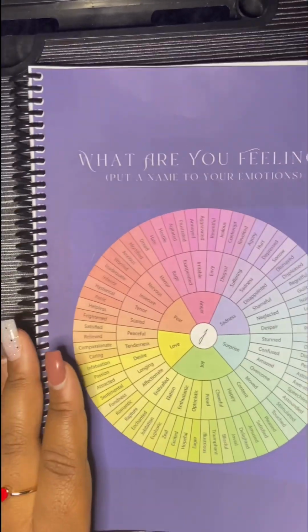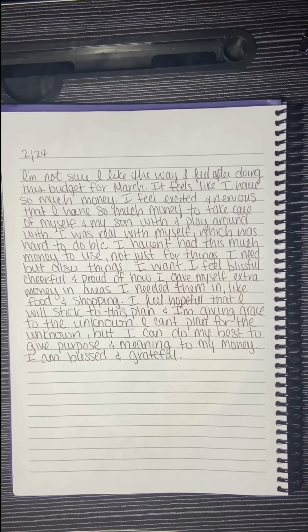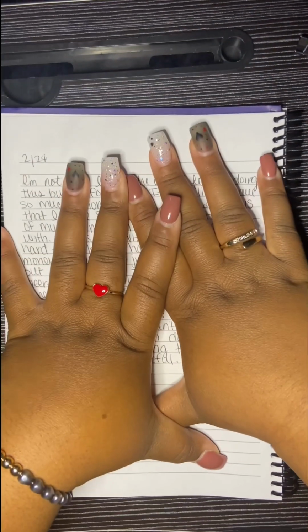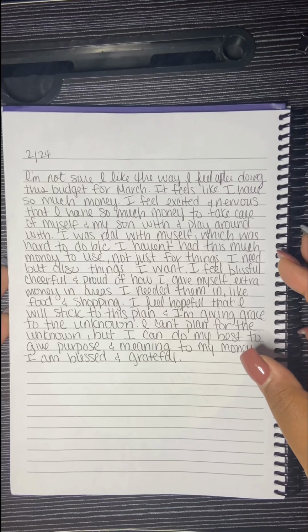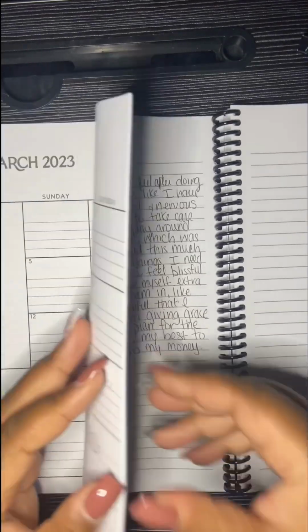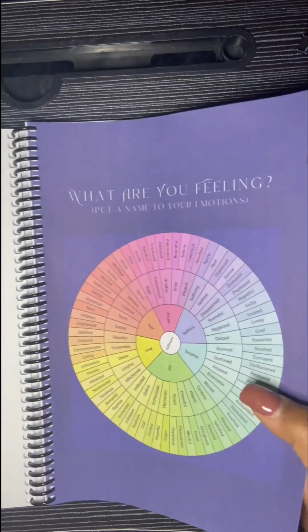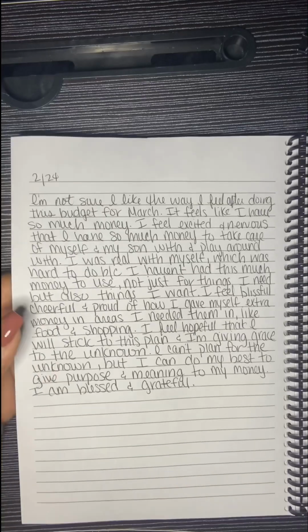So this right here is just my feelings wheel, and this section is where I just wrote out how I was feeling about my budget, and I ain't afraid, y'all can read it. But yeah, this is what I do to budget my money. And so as I'm filling out my expense tracker, I'll go here to what are you feeling, and then I'll be able to journal. And it's so much space that, yeah, I'm good on that.